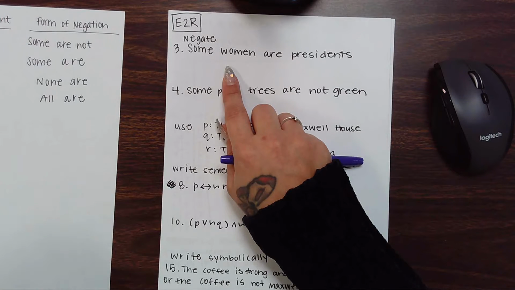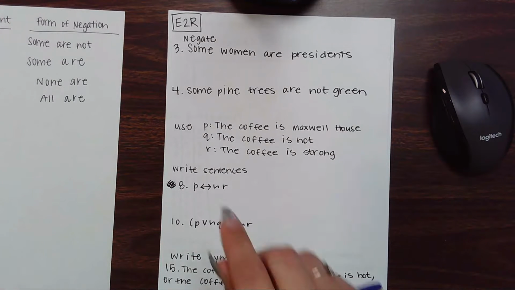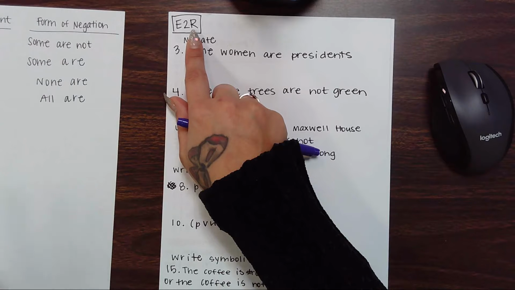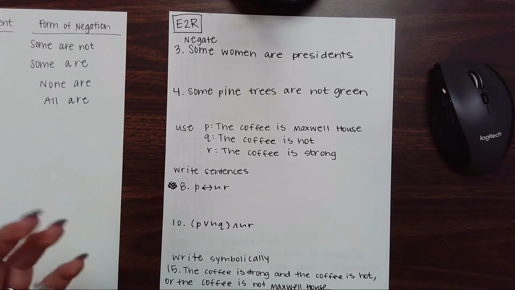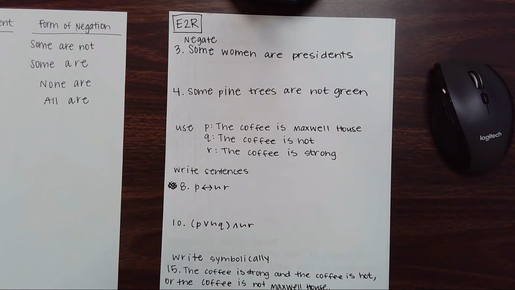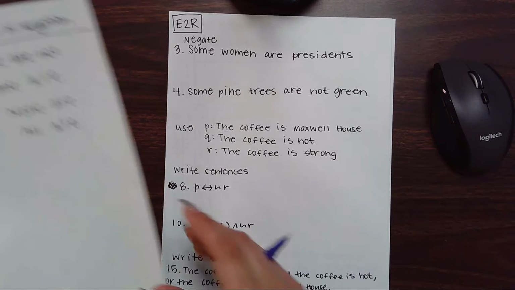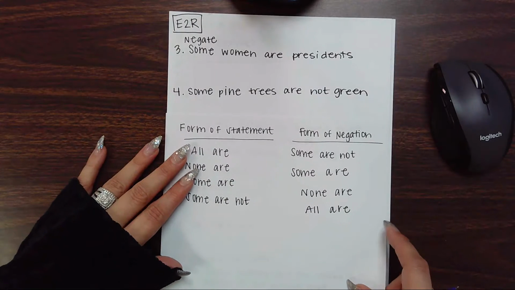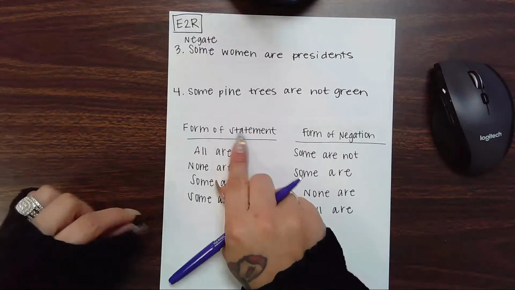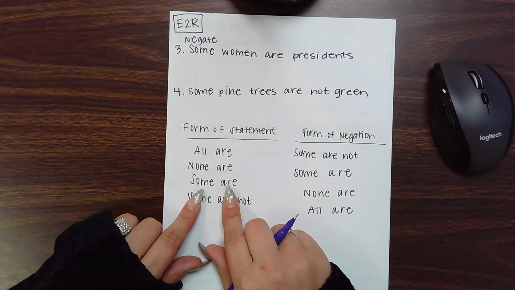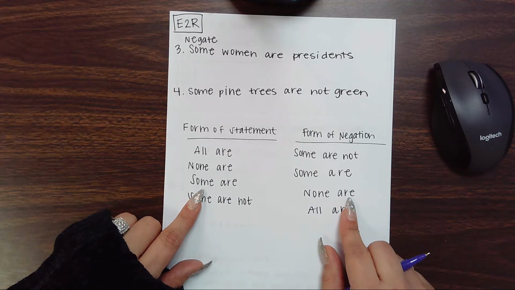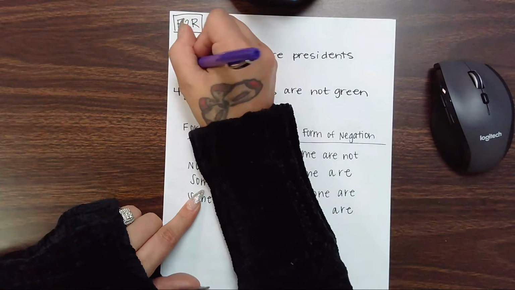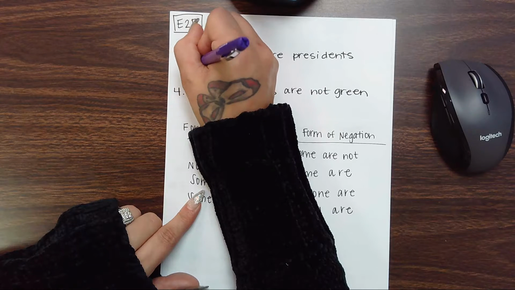So E2R, which is exam 2 review. The third problem on the review, which is on Canvas, and there is a key, says "some women are presidents." So if you look at your negations right here, we can see that the statement is in the form of a "some are" statement. And so we would negate it with "none are." But we're not going to say "none women are presidents." We would just say "no women are presidents." So that would be the answer to this third problem from our review.